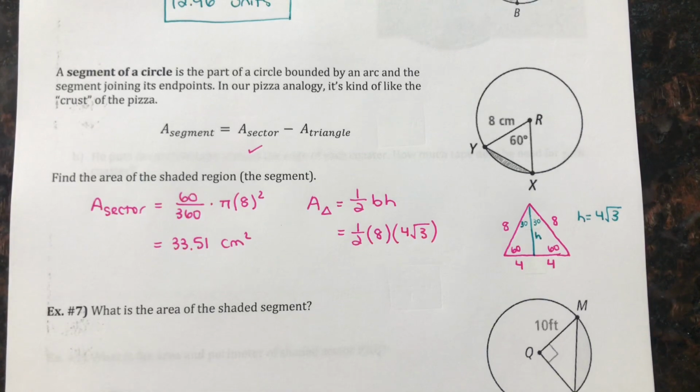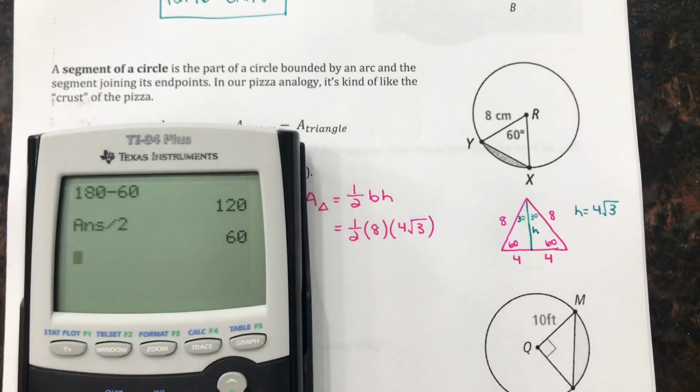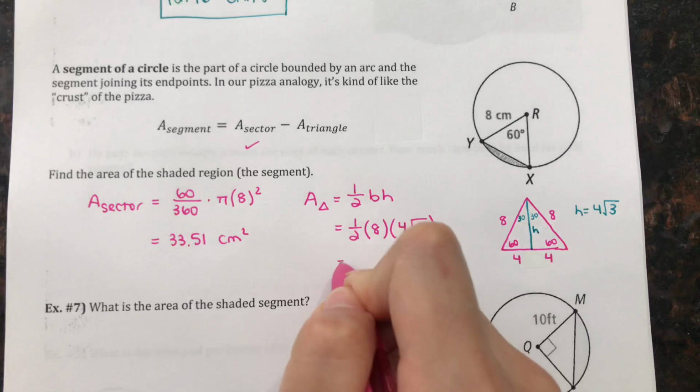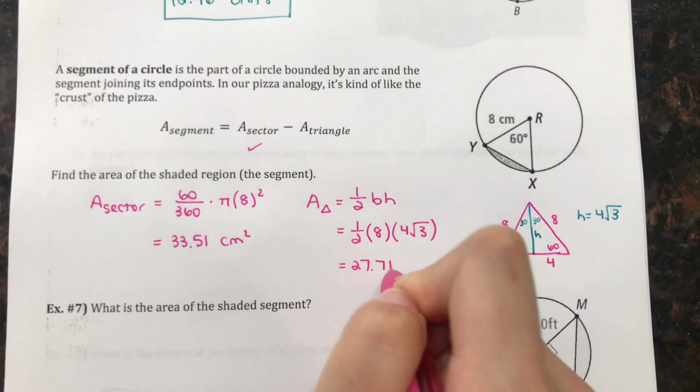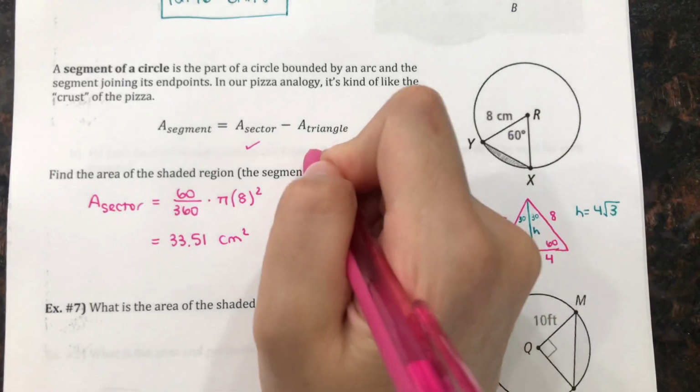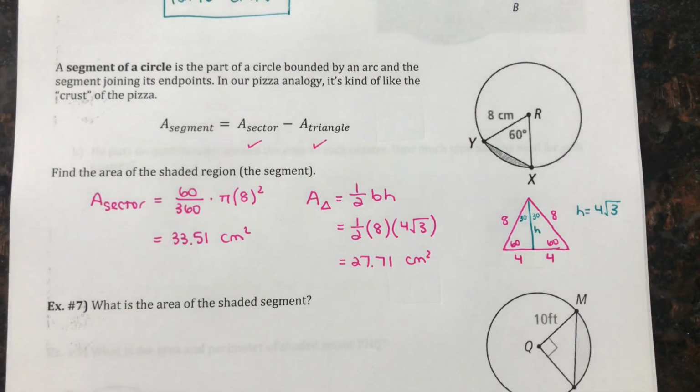So this was a little bit trickier just because we did have to bring in our knowledge of 30, 60, 90 triangles. Now I'm going to type this all into my calculator. And we end up with 27.71 centimeters squared. So we found the area of the triangle.